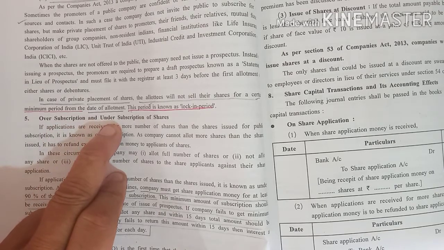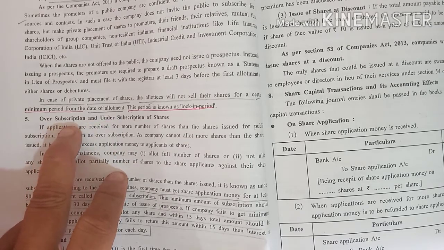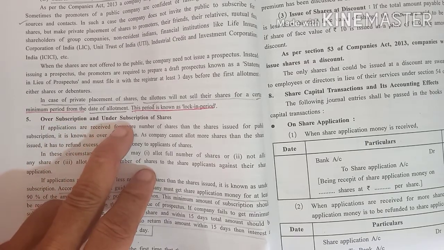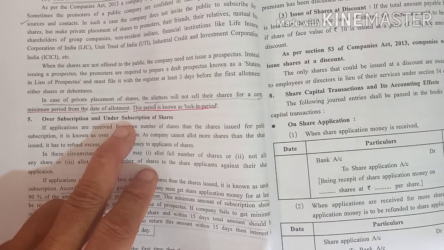Under subscription means you get fewer applications than the number of shares you issued. For example, if you are issuing 1000 shares and you get 1500 applications, it's called over subscription. If you are issuing 1000 shares and you get only 700 applications, it's called under subscription.